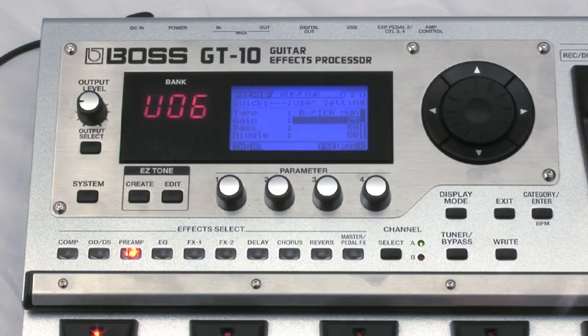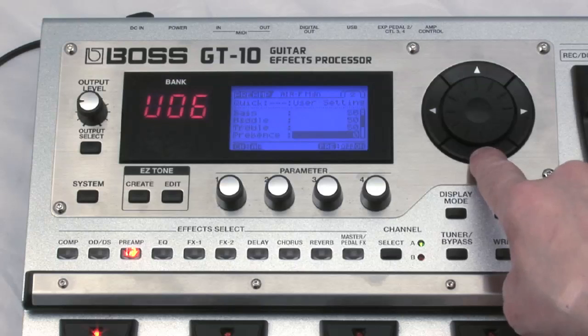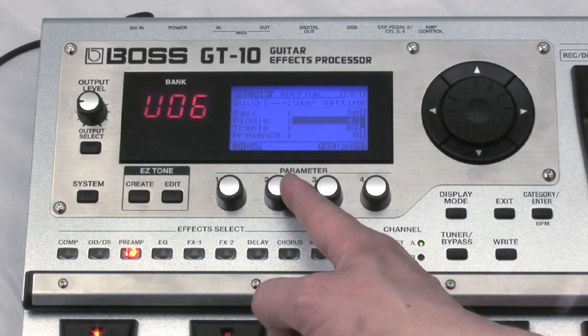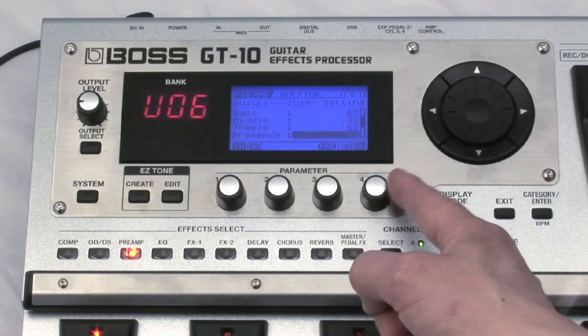I'm going to use a setting of 25 for this patch, but your mileage may vary based on the type of pickups your guitar has. The bass, mid, treble, and presence parameters allow you to tailor your tone like you would on a conventional amplifier. You should set these controls to suit your taste, and everyone's taste will vary.